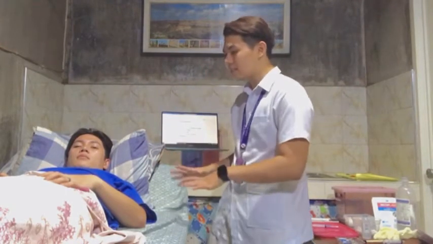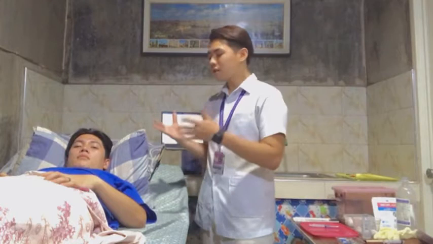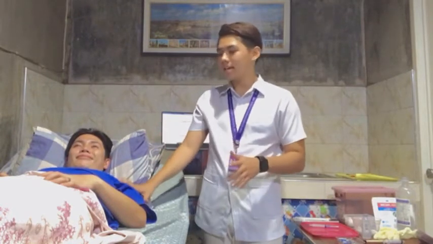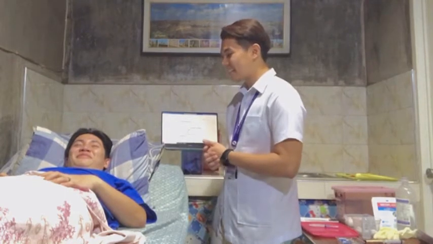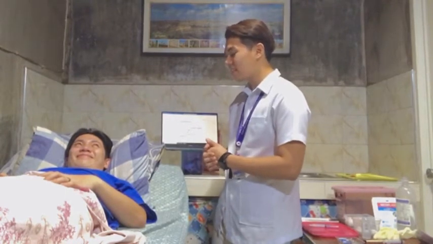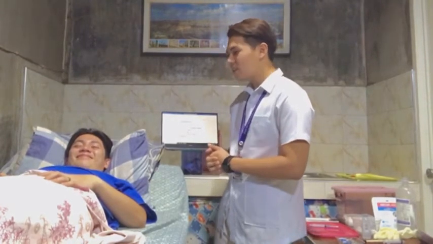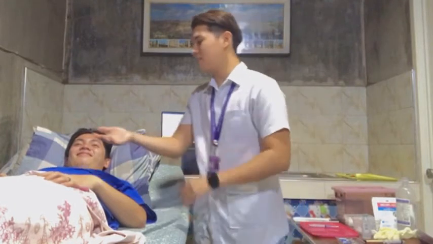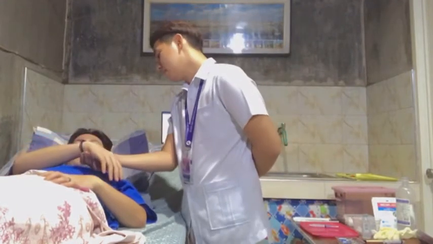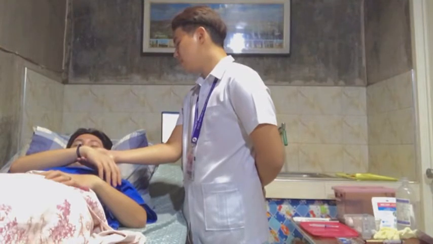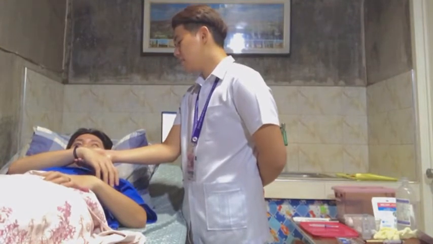So, of course, prior to performing the procedure, we need to introduce ourselves and verify the client's identity using the agency protocol for us to verify that we are administering the correct medication to the right client. Good day, sir. My name is Kenneth D. Velasquez, your student nurse from Davao Doctors College. Before we start, sir, may I see your wristband, please? Can you please tell me your full name, sir? How about your birth date, sir?